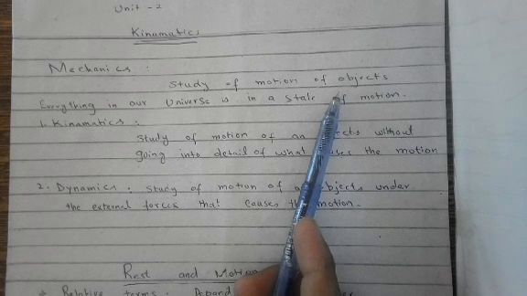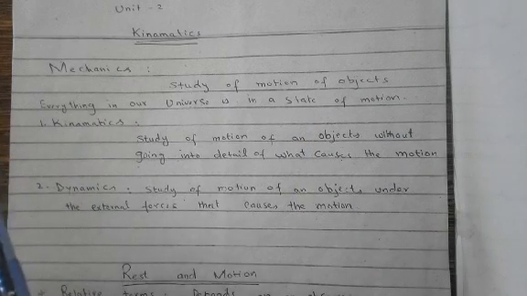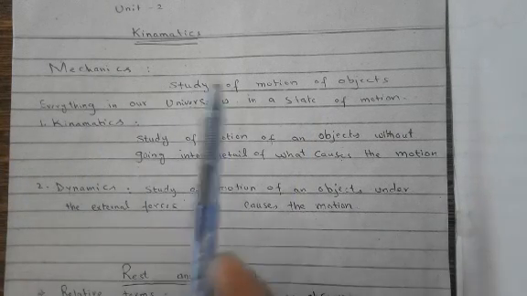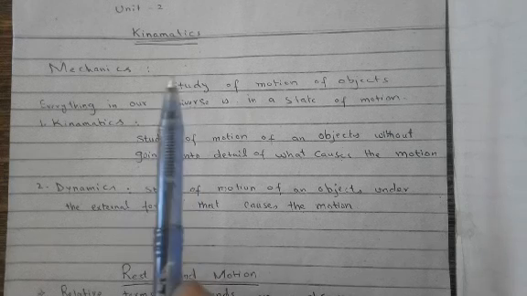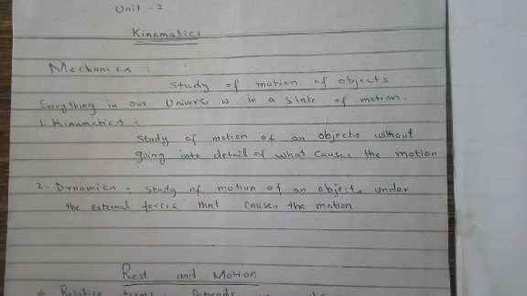For example, Earth revolves around the Sun while rotating on its own axis. In mechanics, we are studying about the Earth's revolution and also how our solar system moves through space and the Milky Way galaxy. And everything in our universe is in a state of motion.